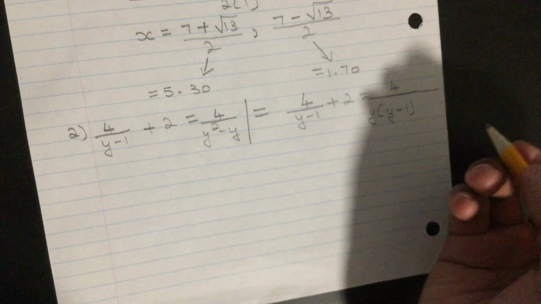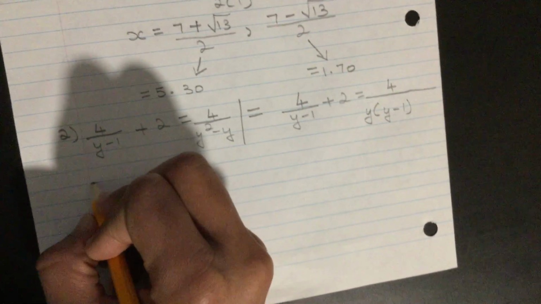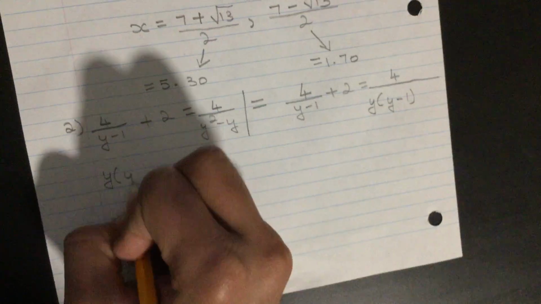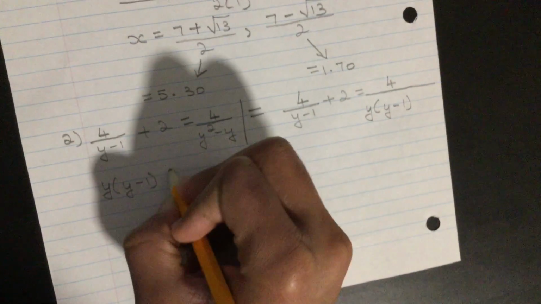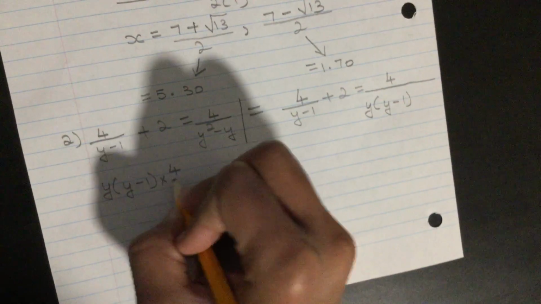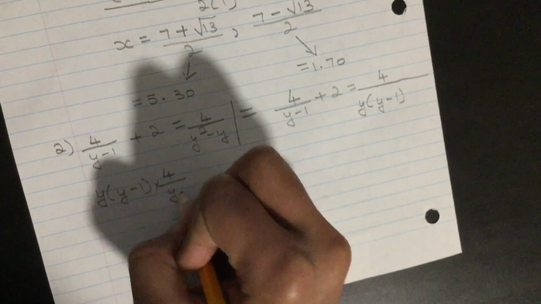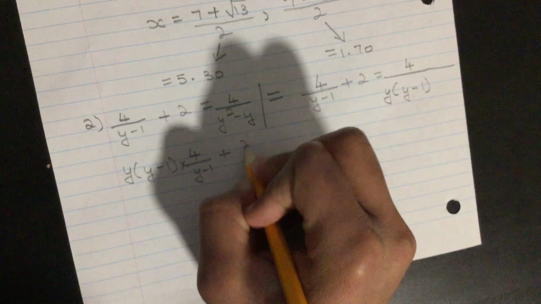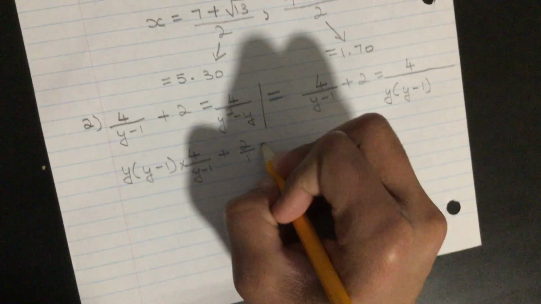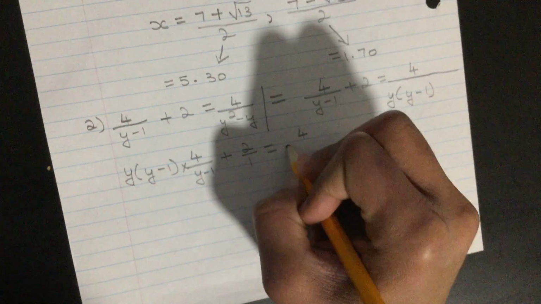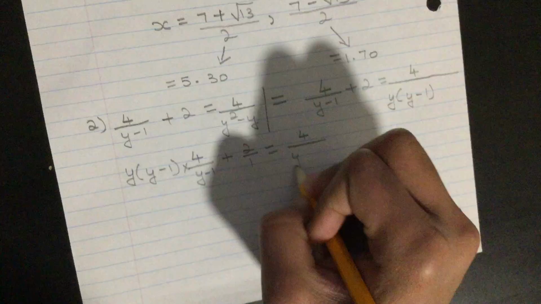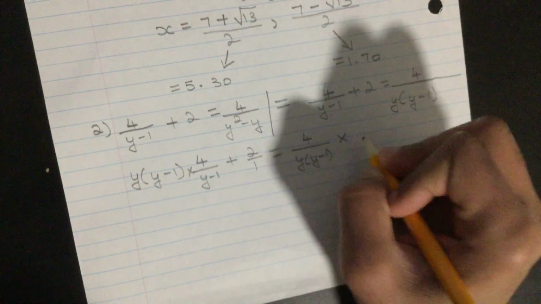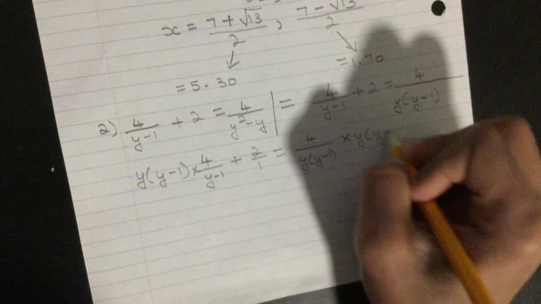So now when you're going to cancel out, you need to multiply both sides by y times (y minus 1). So y(y minus 1) times 4 over (y minus 1), and then plus 2 over 1, equals 4 over y(y minus 1) times y(y minus 1).